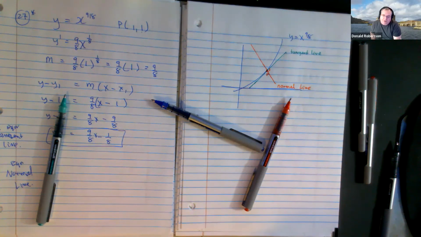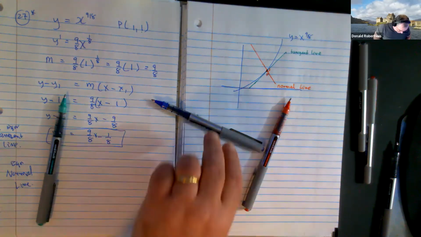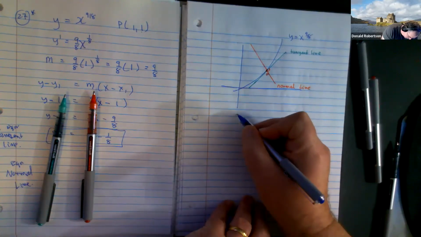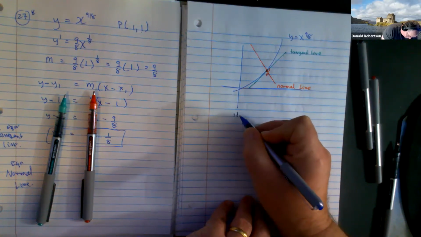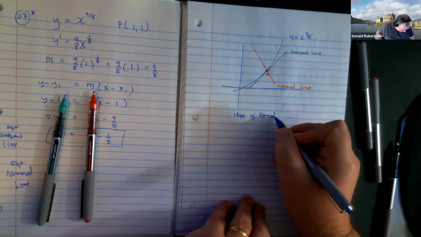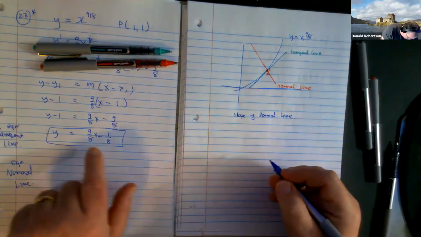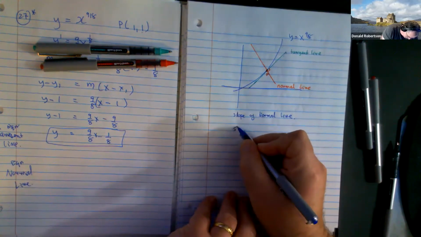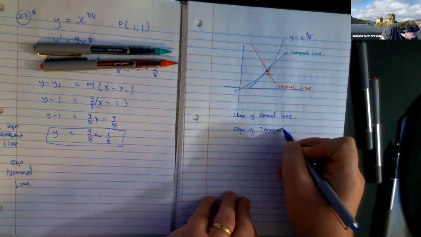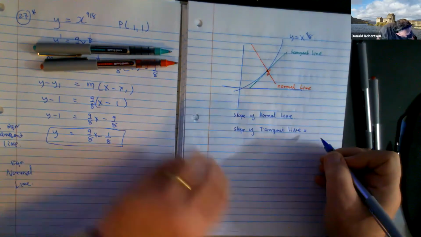Normal lines are quite interesting because normal lines very often tell you the angle at which something bounces off something, if you're interested. So I need to know only one thing to get the equation of a normal line. I need to know the slope of the normal line. I already know the slope of the tangent line. In this particular case, the slope of the tangent line was what, 9/8.